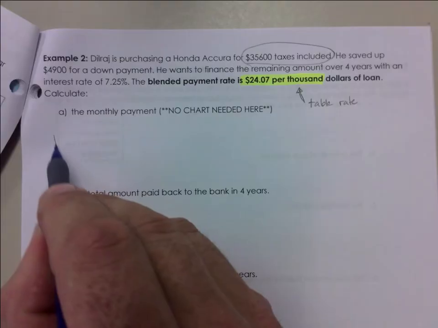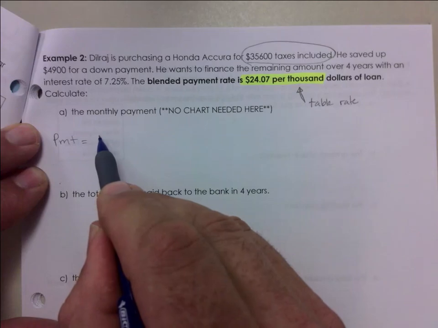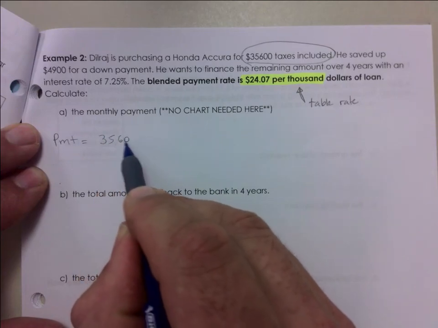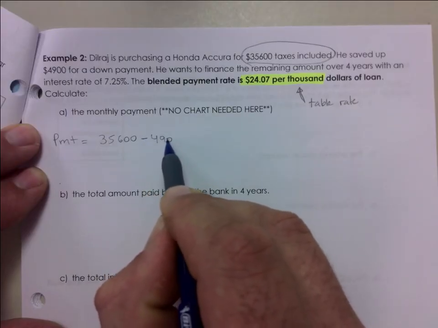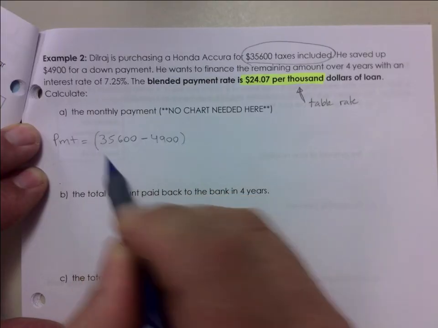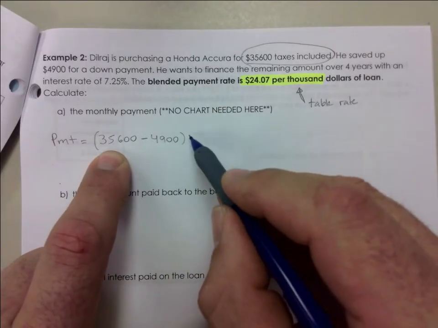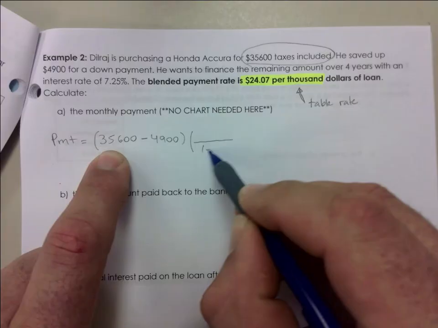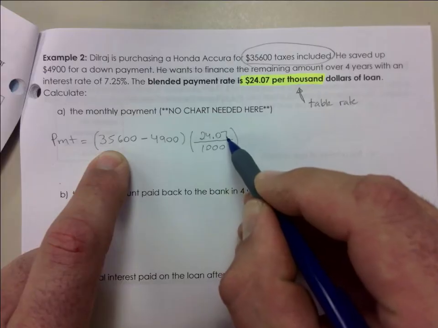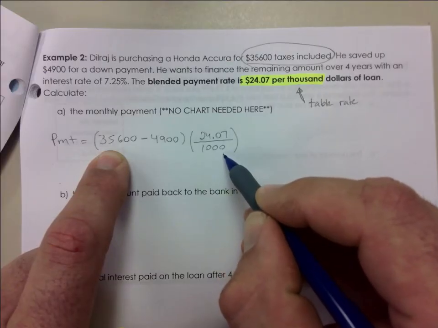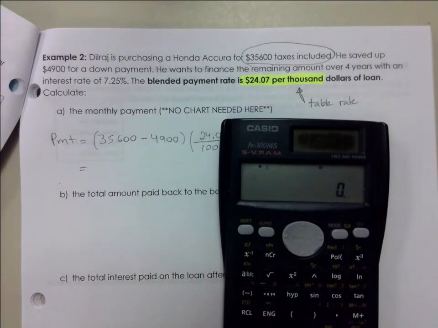What's the monthly payment? Payment is, watch this, the $35,600 minus the down payment. So you have to do that here. Always take away the down payment from the price of the car if there is a down payment. You put the 24.07 over 1,000 here. Clean it up before you calculate that. So you take 35,600.